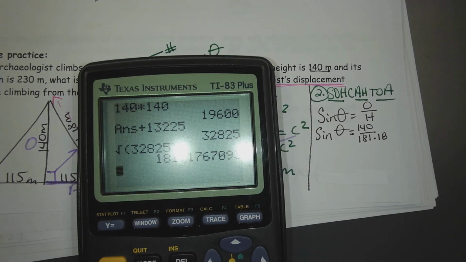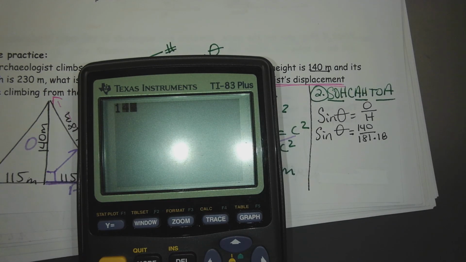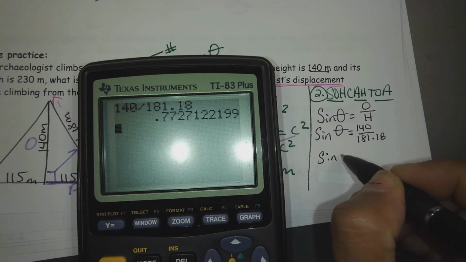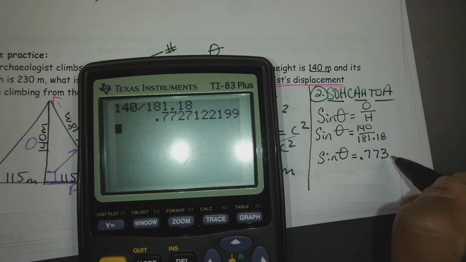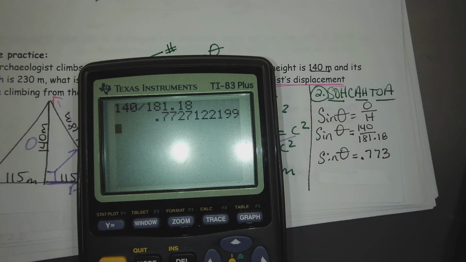Okay, so 140 divided by 181.18, it's going to come out to a decimal. 0.773. Degrees. Say it again? 77 degrees. Well, but that says 0.77. I don't know. Right. Out of 1?